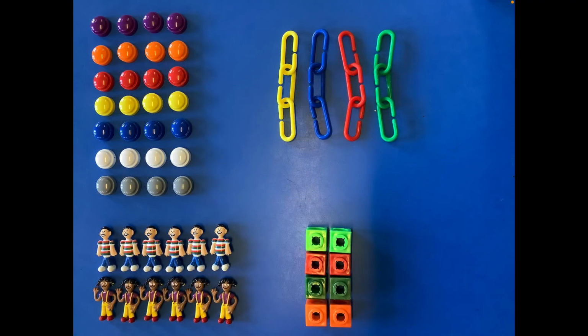So you could have a go at making some arrays, find some objects around your house. You could use coins, buttons, anything that you've got that's small and you've got lots of bits of Lego, and you could have a go at making some arrays. You could take some photos, you could send those to me, or you could print them off and stick them in your book if you wanted to.